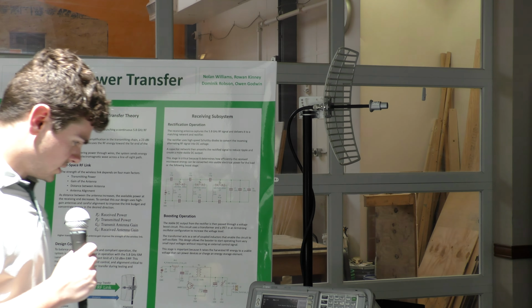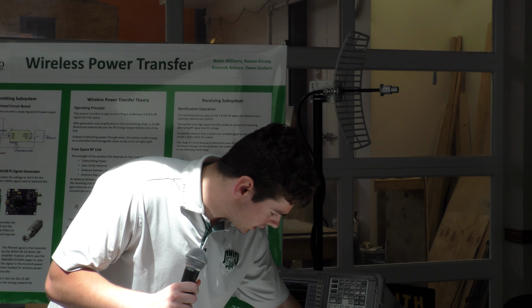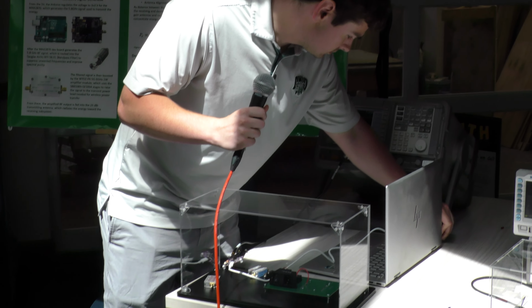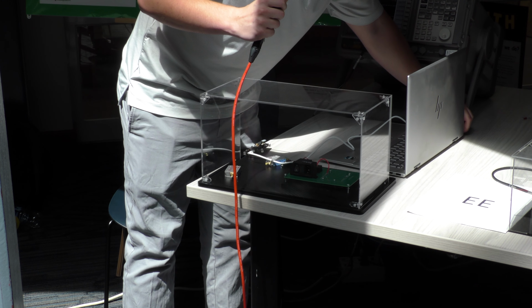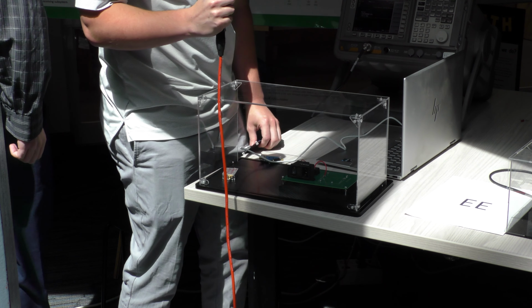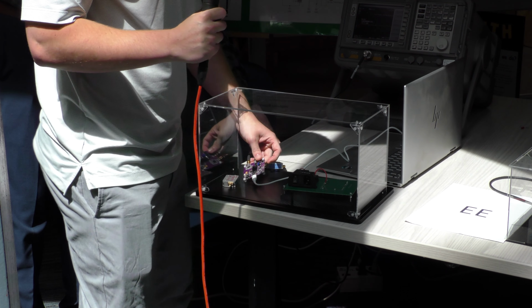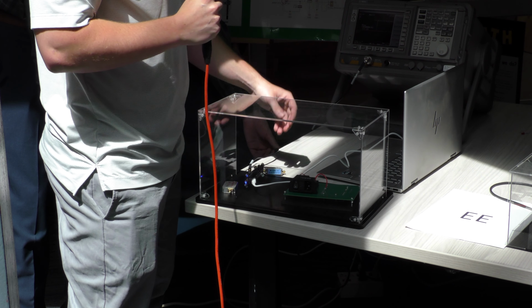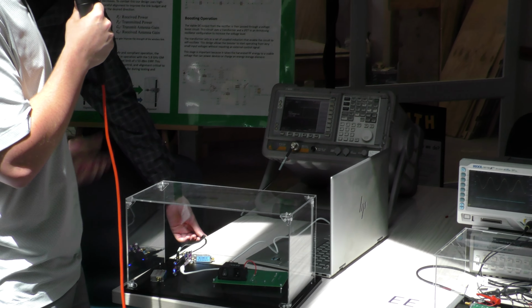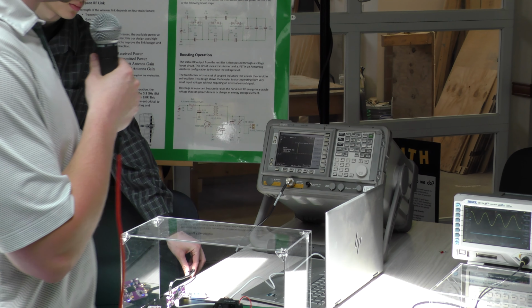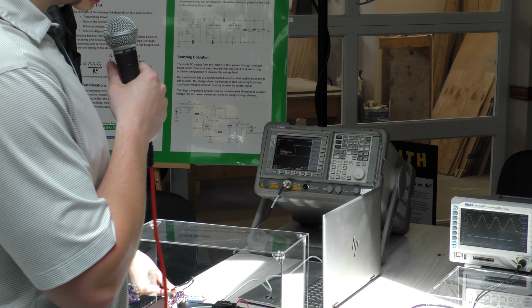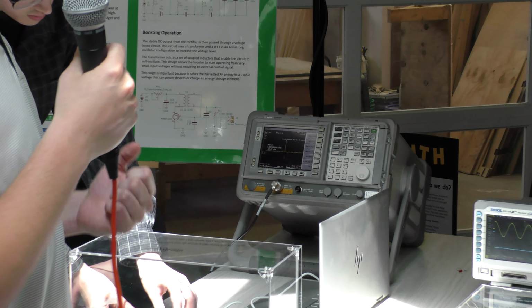Here I have a live demonstration. I'll plug in my signal generator. From this, you can see on the spectrum analyzer that a stable 5.8 gigahertz signal is outputting with also negative 21 dB power. That is about 0.00741 milliwatts. That is why we need this amplifier.